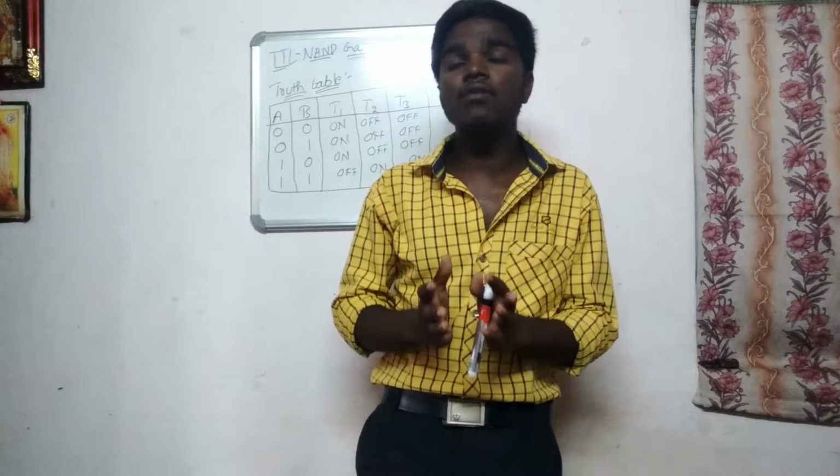Let us see the truth table for TTL NAND gate. What does TTL NAND gate mean? The NAND gate we are writing in transistor mode. The outputs we want to get are the outputs we get in a NAND gate. What are the outputs of a NAND gate? Only when both the inputs are high, the output will be low. In other cases, the output will be high.